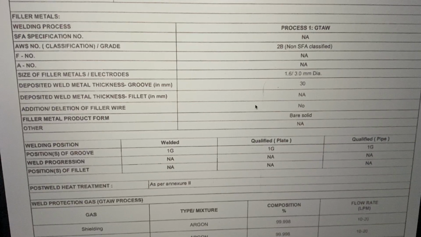But for special materials which are not classified, it becomes difficult between a manufacturer and customer to agree, and it is good to have different WPS and PQRs for each of these special alloys.